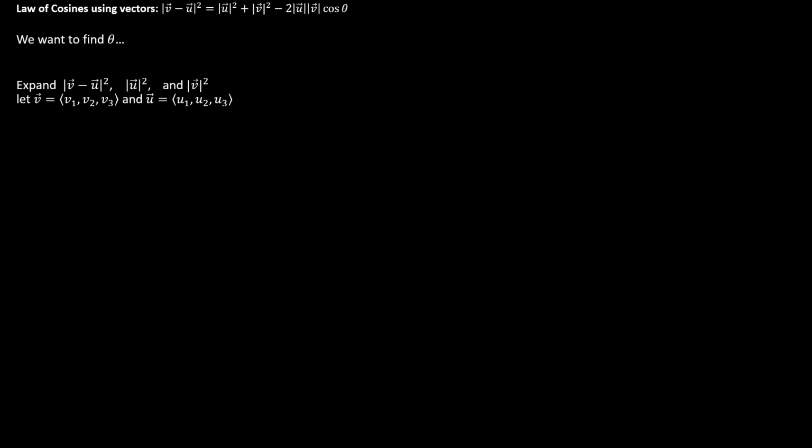Now that we have the law of cosines written out using vectors, we can solve this equation for theta. It's going to require a lot of algebra, and I actually encourage you to try this part on your own. I'm going to work it out, but maybe stop the video, give it a shot, and see how far you can get, and then come back and see if your work matches what I've got.